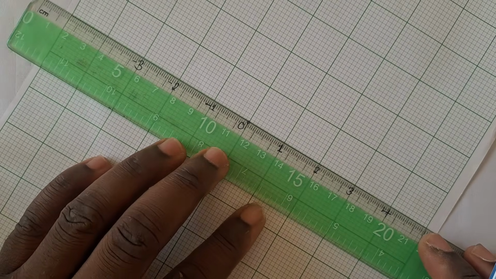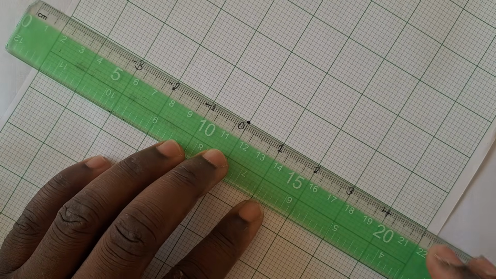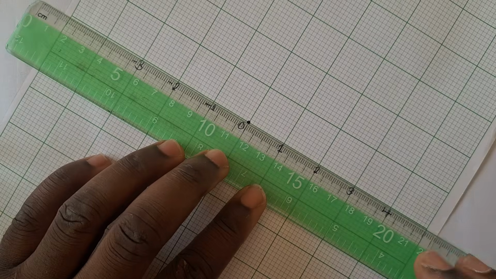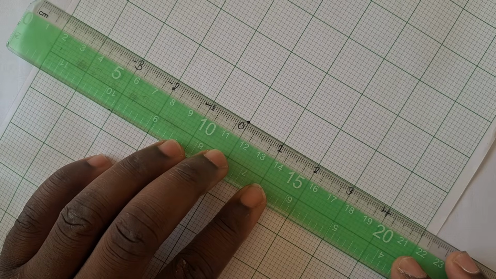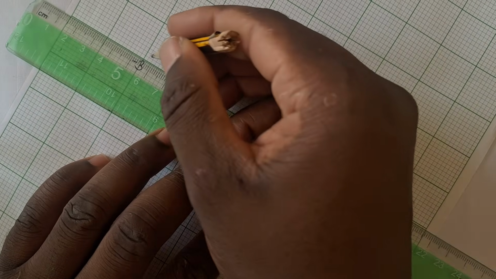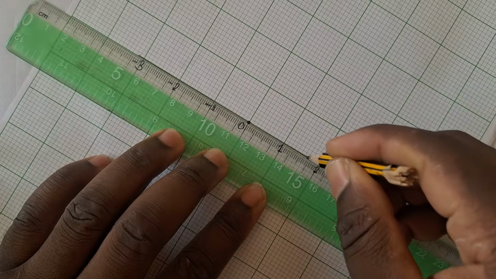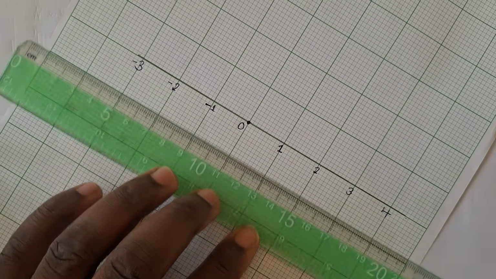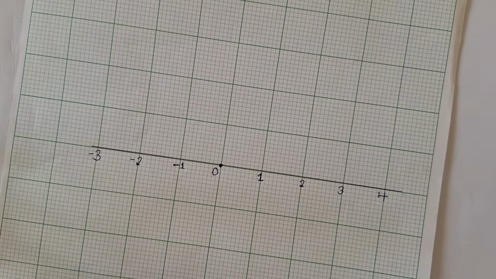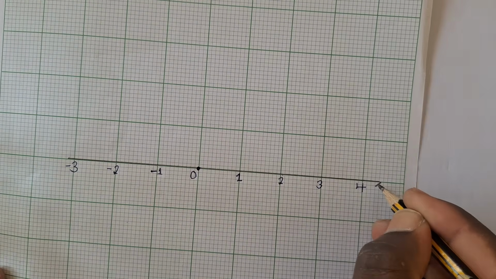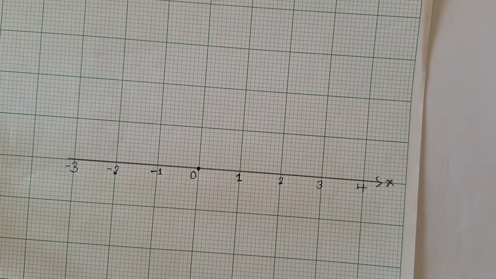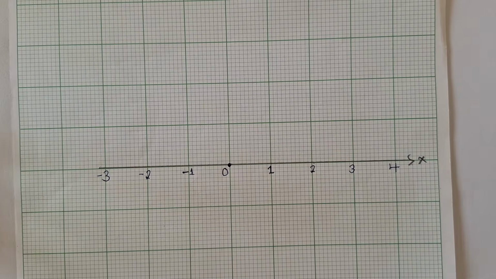So this is my x-axis. Let it be very neat, guys. I'm using my pencil here. This is my pencil right here. So that's it. I've done my x-axis. Remember, I'm in an exam. So this is the x-axis. We now go to the y-axis.